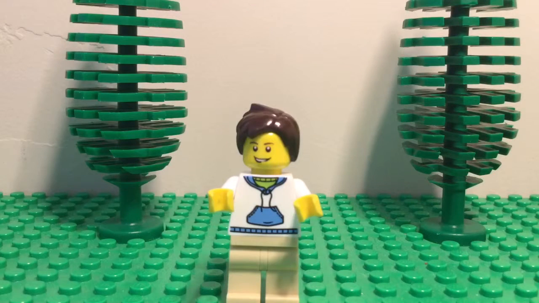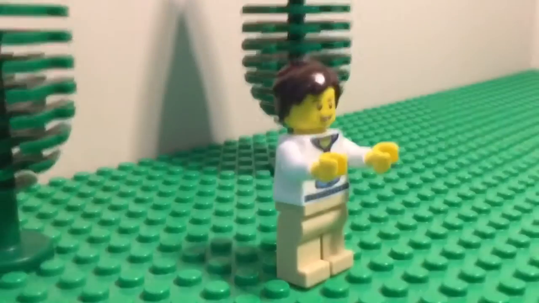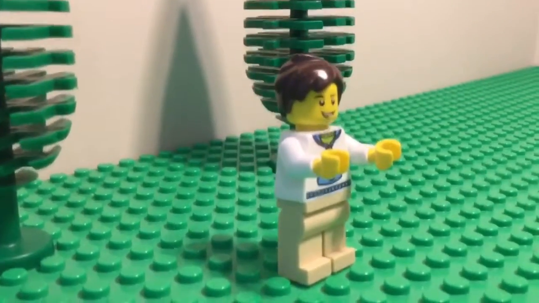Last, camera angles. So you don't want your whole video to just be this angle. You want to move it maybe to the side to show off something that's happening over there. And the way to build side stands if you don't have a tripod, let me show you.